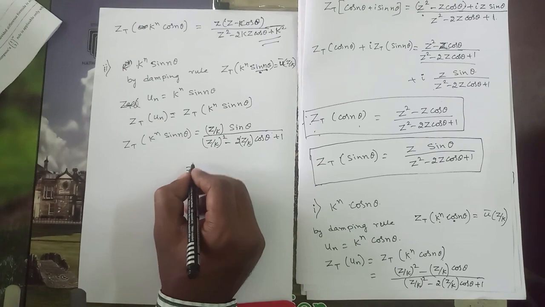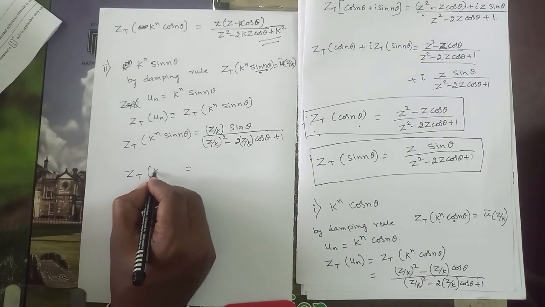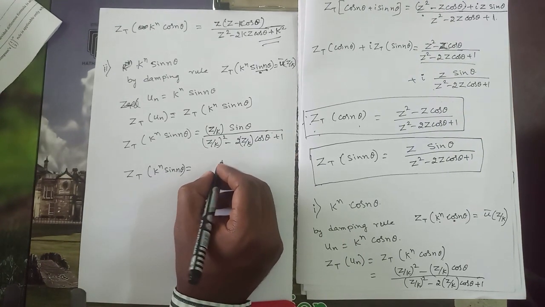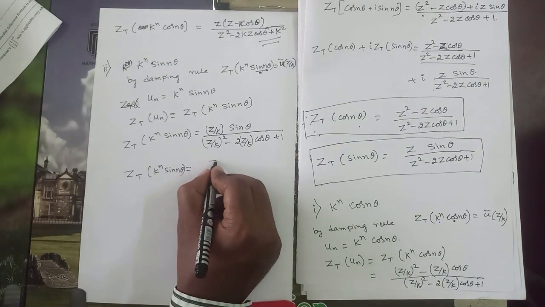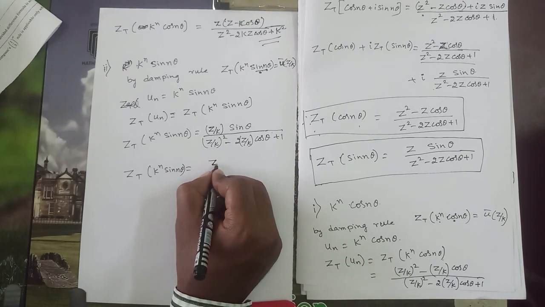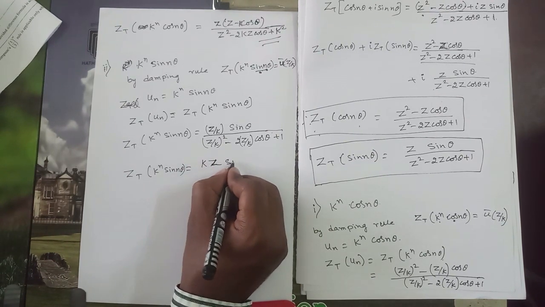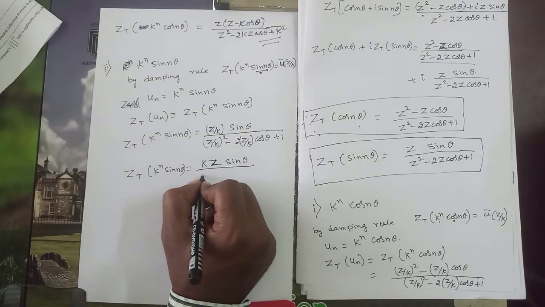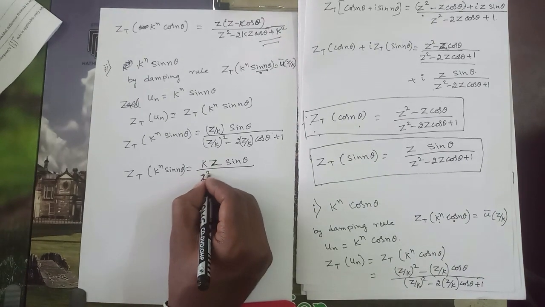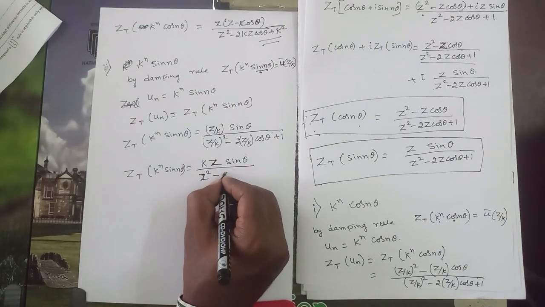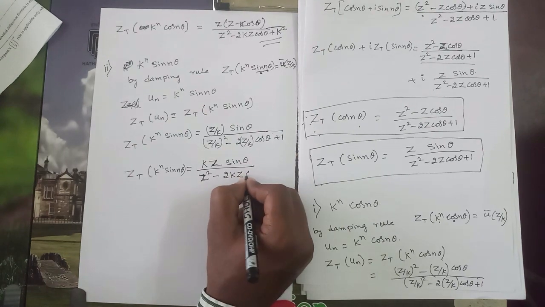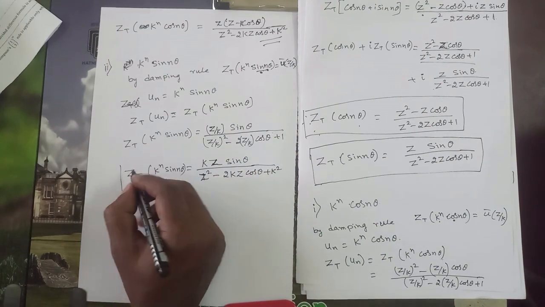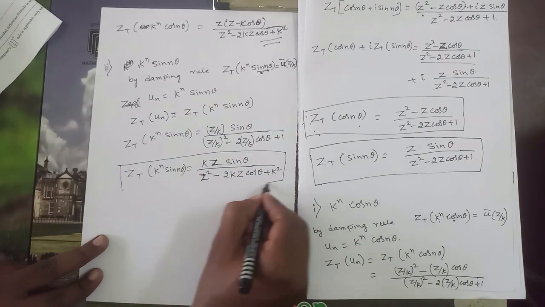If you simplify, you'll get the final answer: k times z into sin theta divided by z square minus 2kz cos theta plus k square. So this is the required solution.